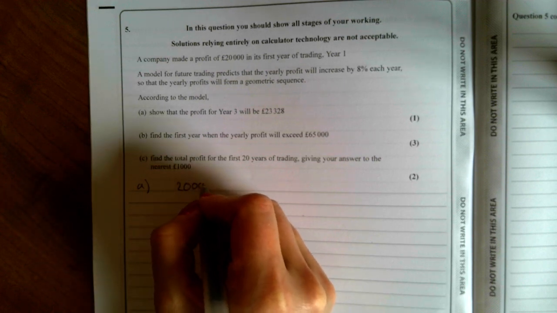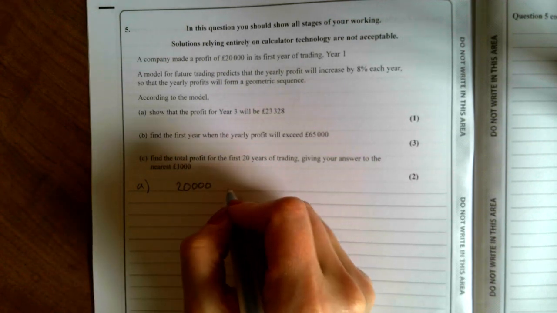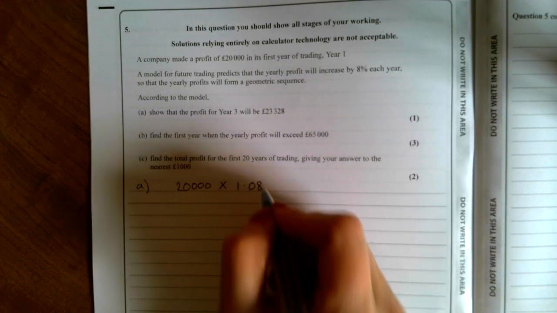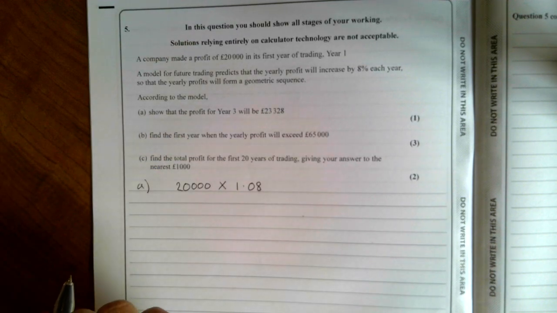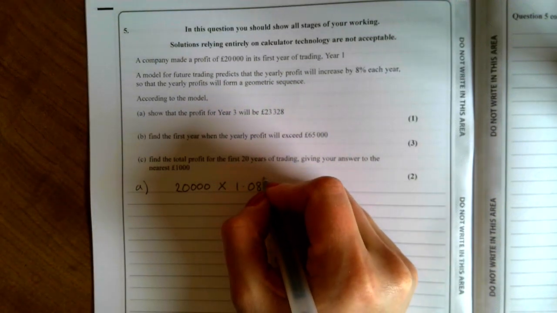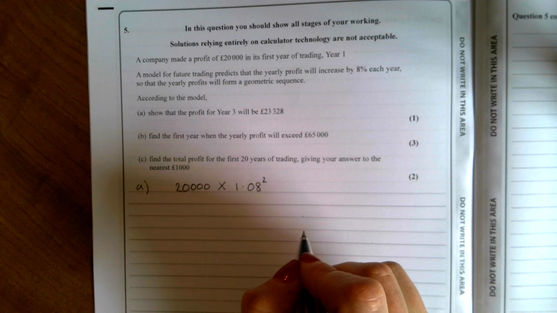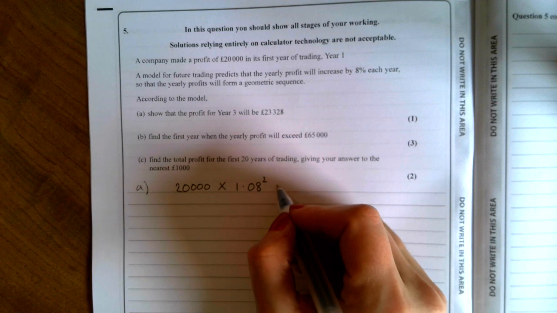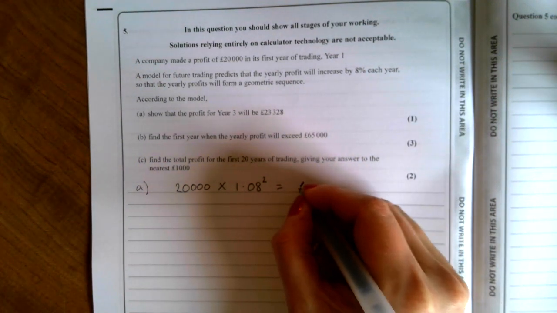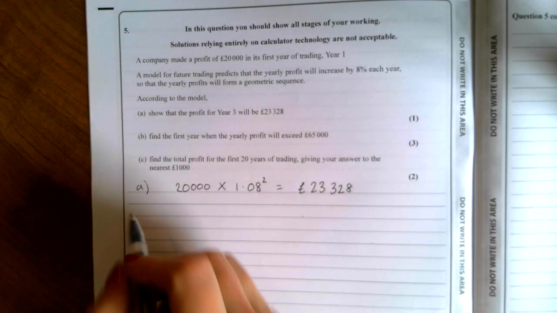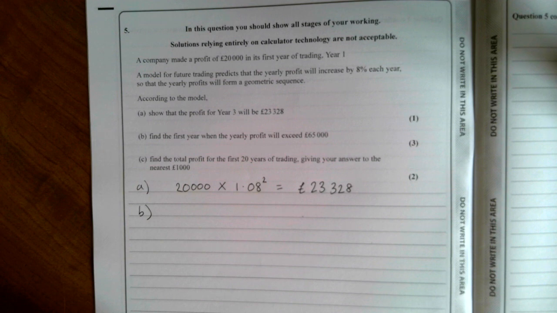So if they start off with £20,000 and they have 8% interest each year, our multiplier is going to be 1.08, so they'd have 108% of what they had at the end of the previous year. And it would be to the power of 2. So we've already got the profit at the end of year 1, so it would be an extra 2 years. And if you pop that in your calculator, you'll see that it comes out with 23,328 as we wanted.